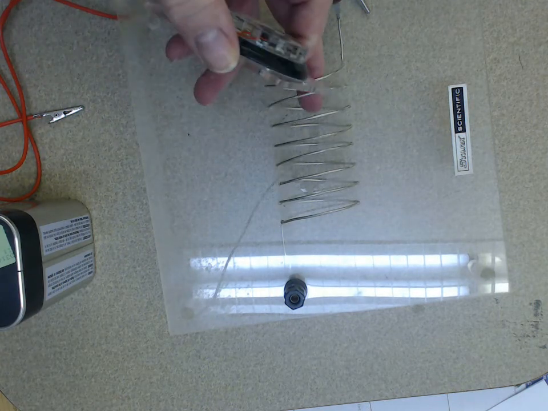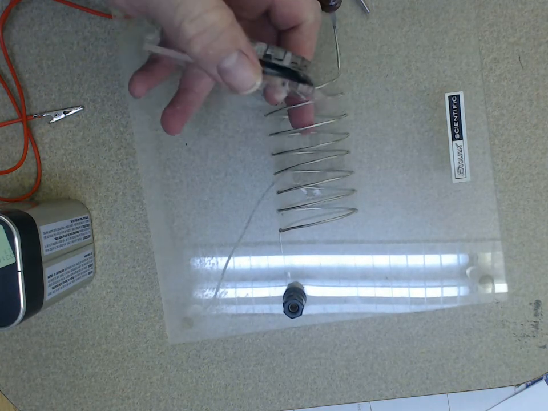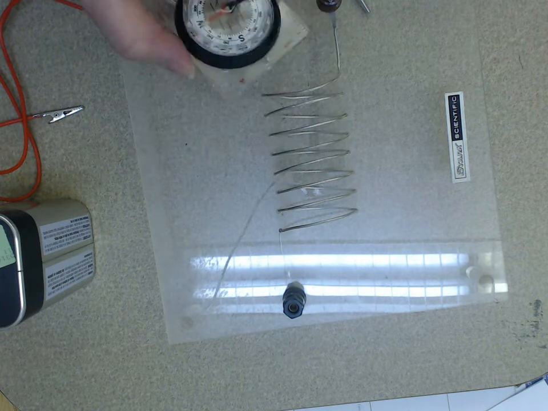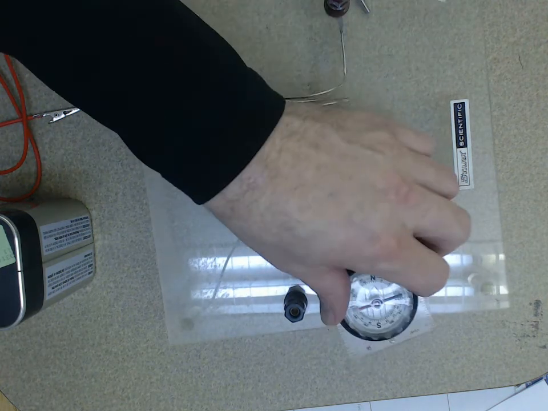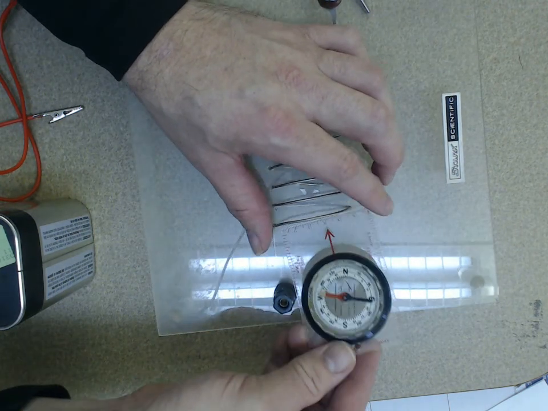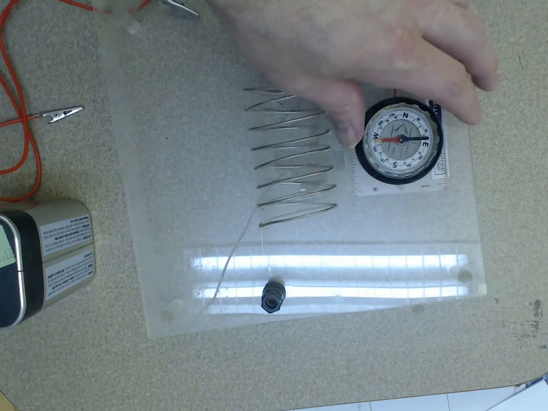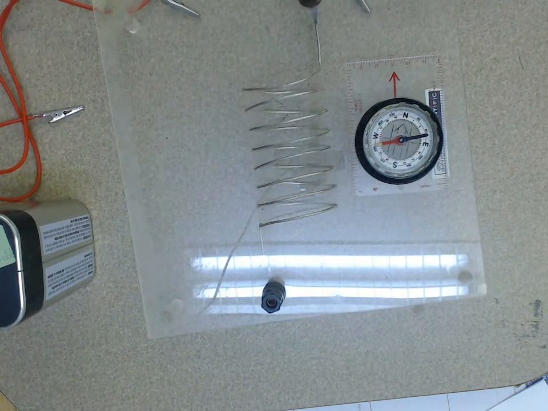And the magnetic field is really, really strong inside this. I don't think I'm going to be able to get the compass inside this coil here. I'm going to have to go get a smaller compass. Just give me a second here. I'm going to pause again. I'm going to run and go grab a smaller compass.